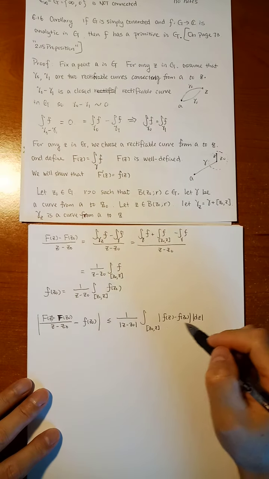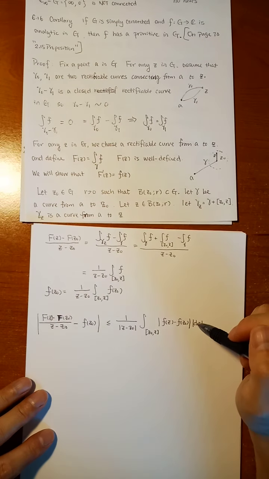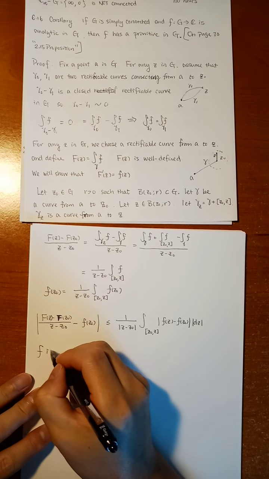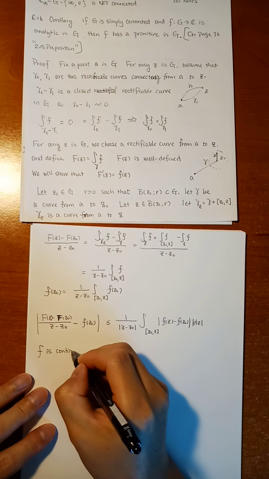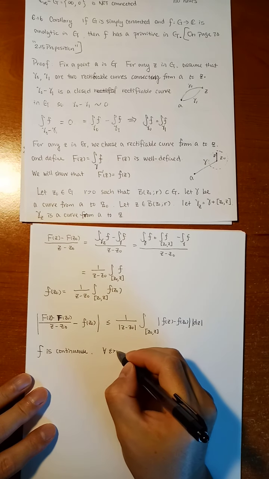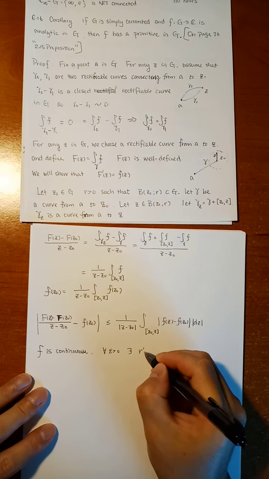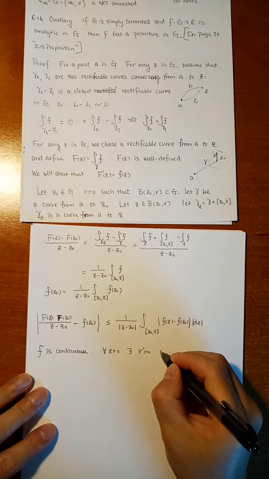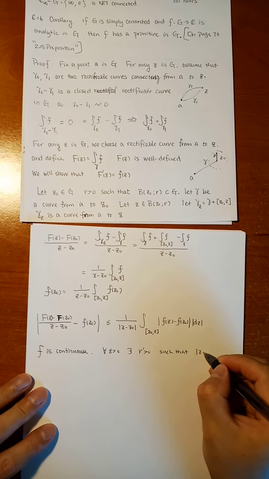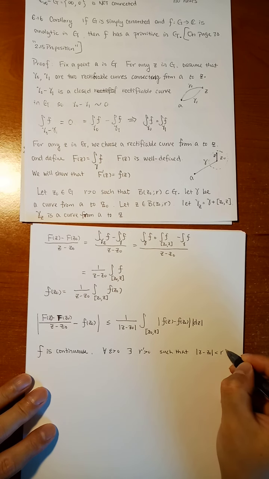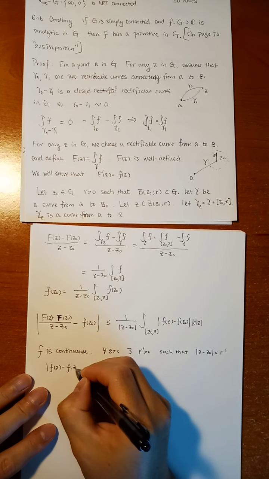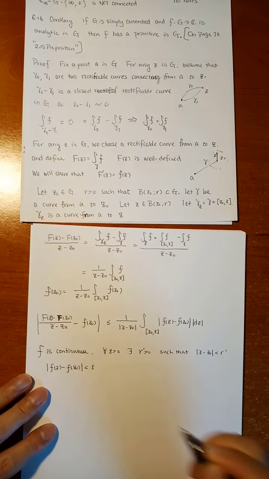Okay, so this part will be similar to the proof of the Morera theorem. f is continuous. Then for any epsilon, there exists R prime such that for the modulus of z minus z0 less than R prime, the modulus of f(z) minus f(z0) will be less than epsilon.